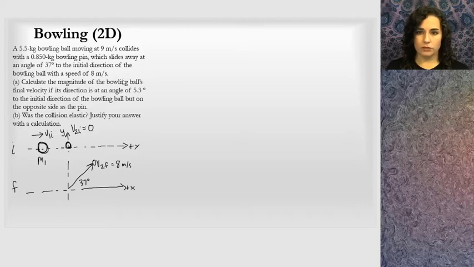Calculate the magnitude of the bowling ball's final velocity if its direction is at an angle of 5.3 degrees to the initial direction of the bowling ball, but on the opposite side of the pin. Okay, so we're on the opposite side of the pin, and it's going off at 5.3 degrees, and this will be V1 final. And we don't know that value. We know this angle is 5.3 degrees.